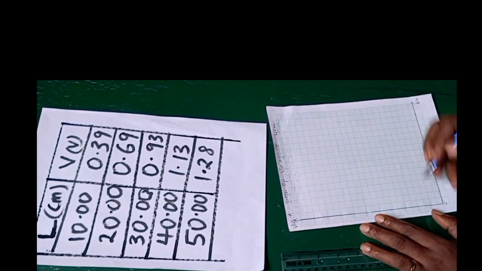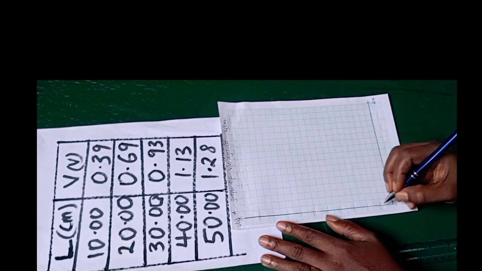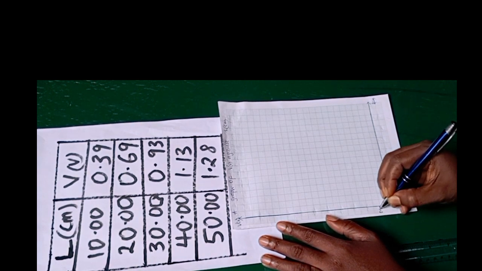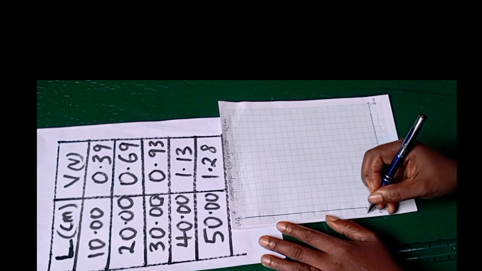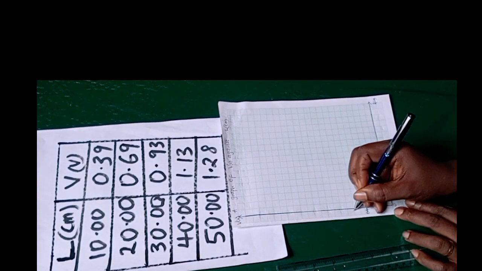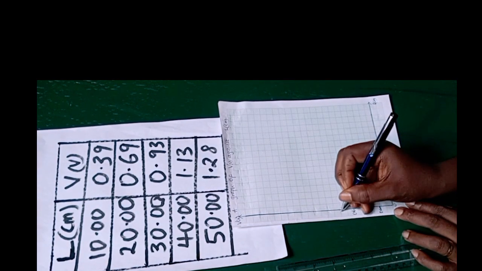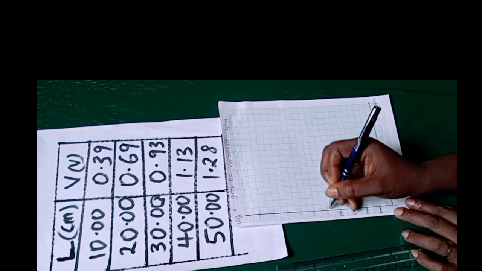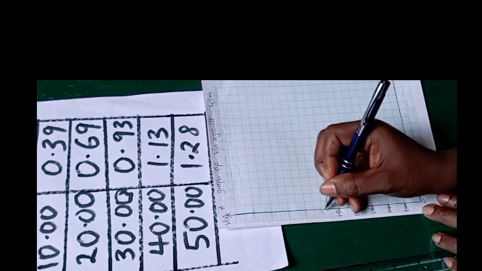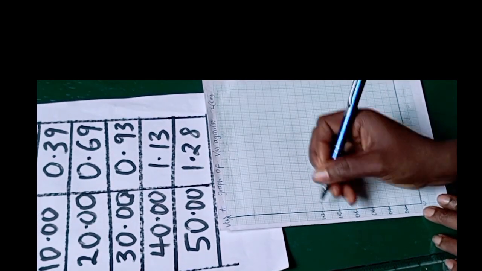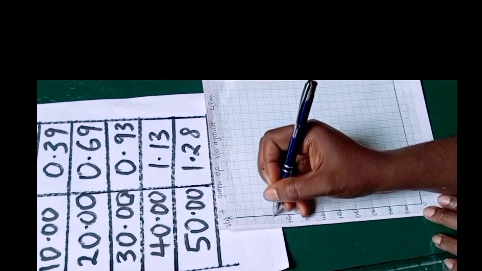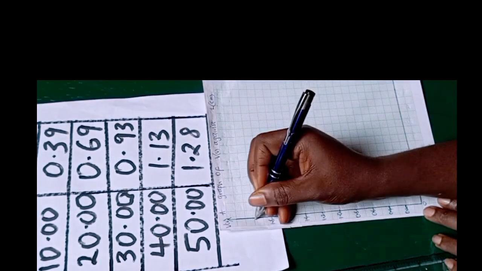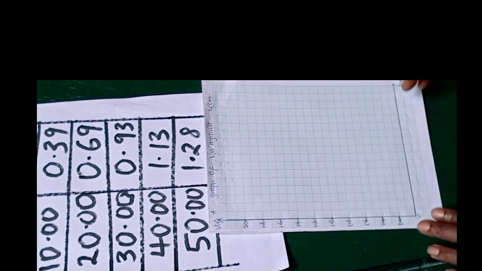From what we have, let us choose a good scale. I will use 2 cm to 0.2 unit: 0.2, 0.4, 0.6, 0.8, 1.0, 1.2, 1.4, 1.6, 1.8, 2.0.